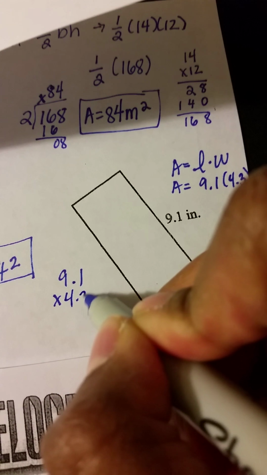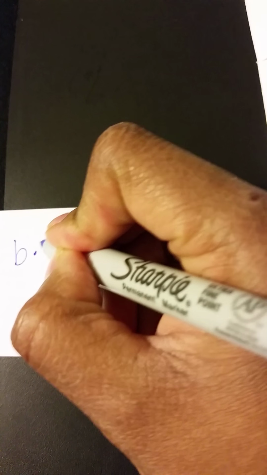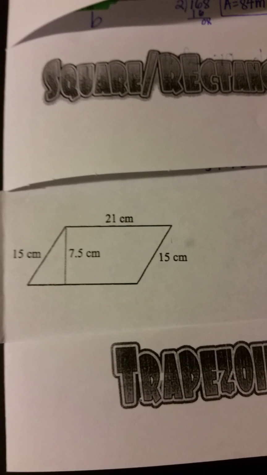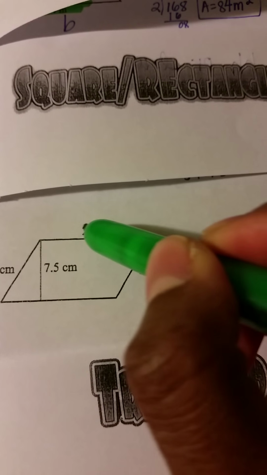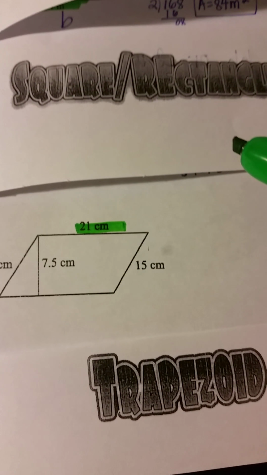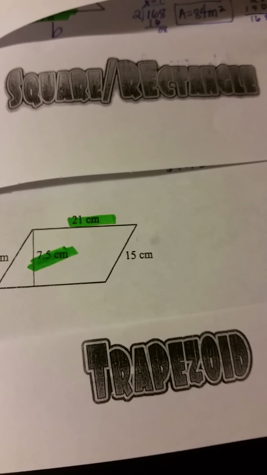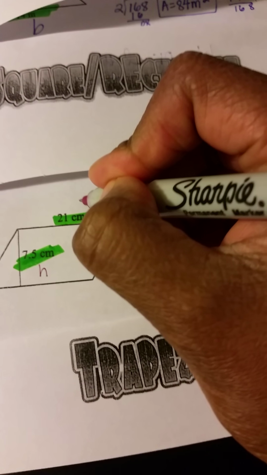All right. Next, we have parallelograms. Parallelograms, we're going to use the same formula as we did for square and rectangle. We're going to use base times height. Okay. So now these can be a little tricky due to the way it's turned. And some people get mixed up with what the height is. Okay. So our base here will be 21. And our height always connects the two bases. So you have one base here, one base here. So this right here will be our height. And I'm going to denote that. This is my height. This is my base.